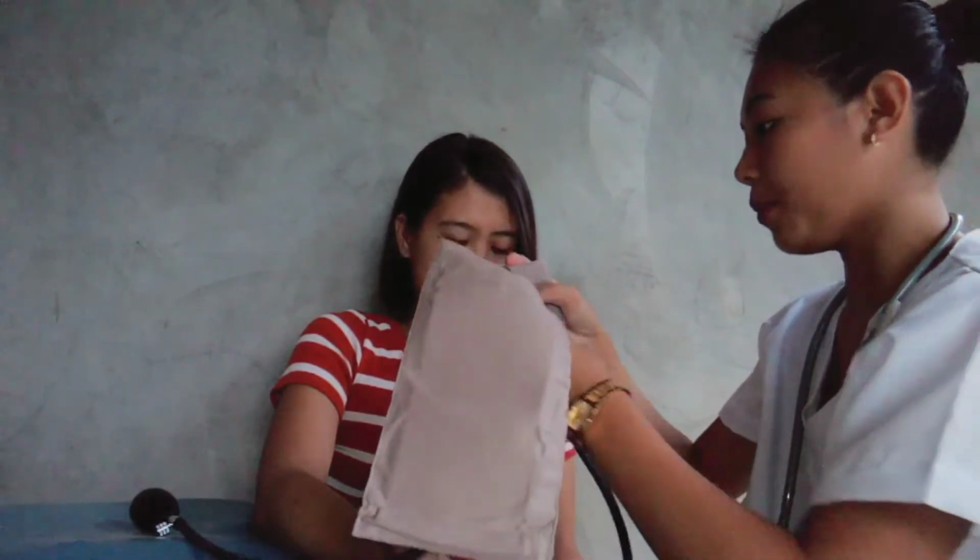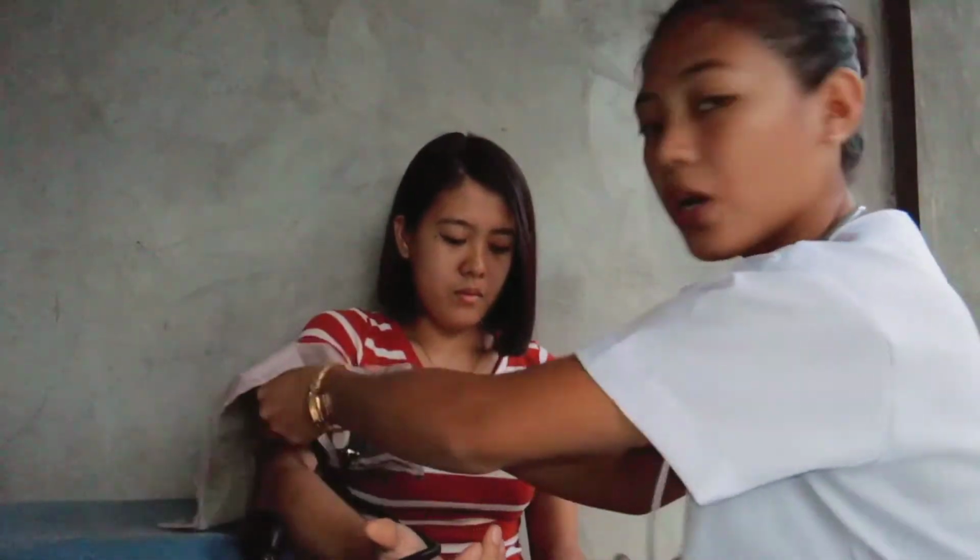First, make sure that her arm is at her heart level. After that, the next thing to do is find her brachial artery. Next, let's now put on the cuff.